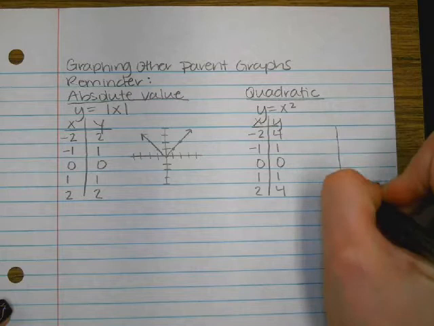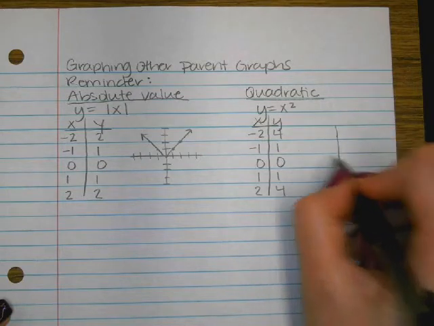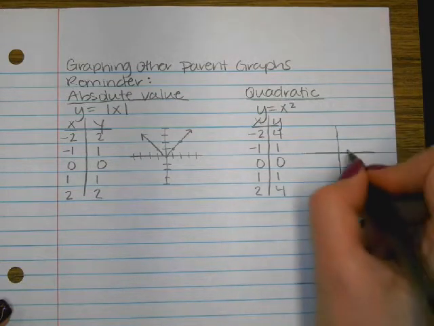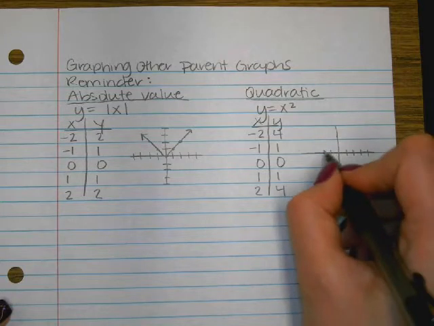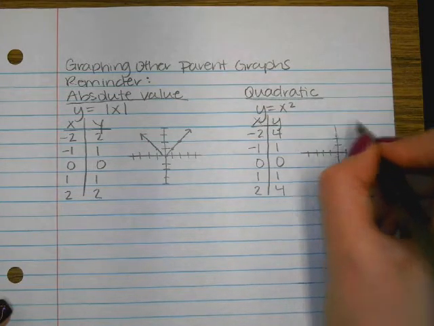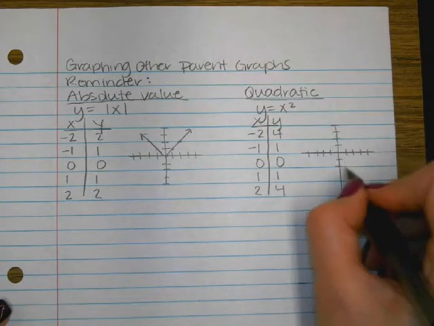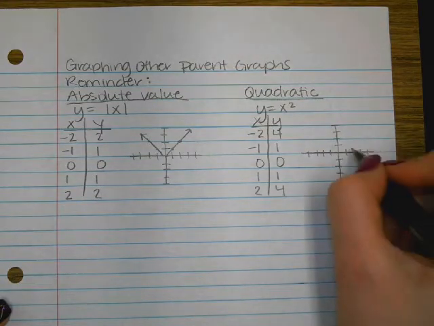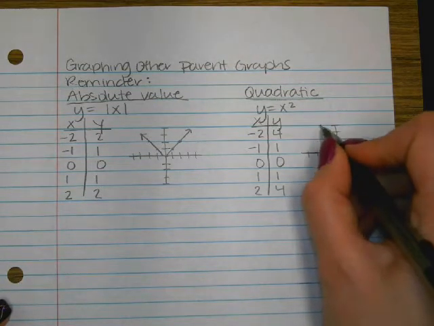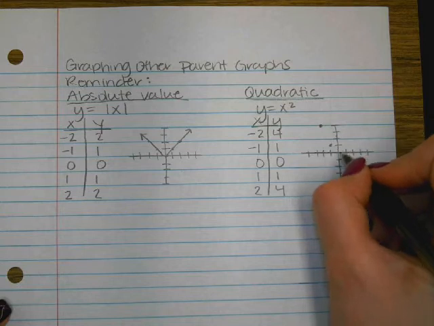So let's go ahead and draw this one for our quadratic. So left 2 up 4, left 1 up 1.